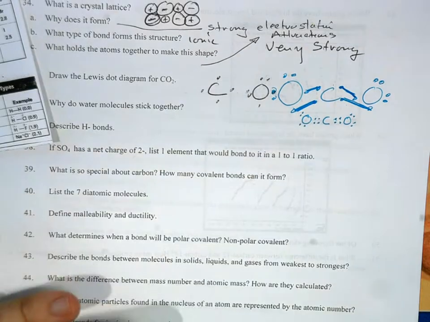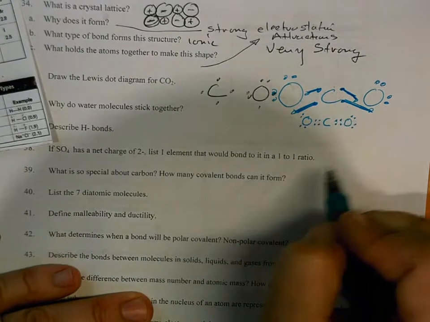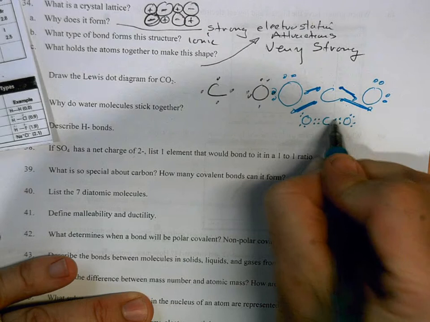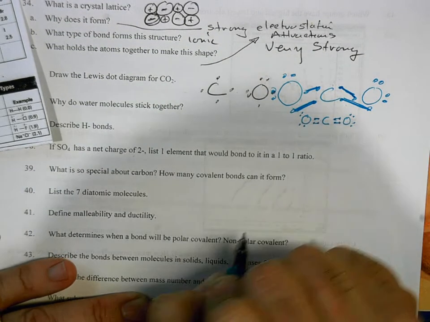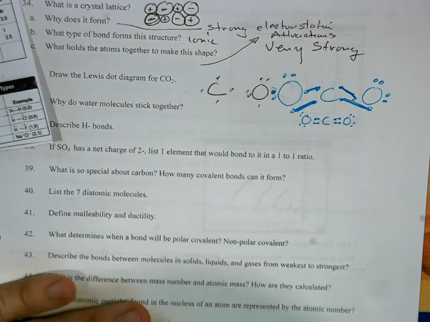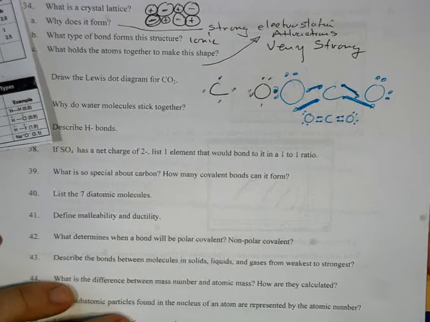So it would look something like that. And then what we can also do is, you may see that when you have these paired electrons, we'll connect them together, so you may see them drawn like that. So that would be the Lewis structure for carbon dioxide.